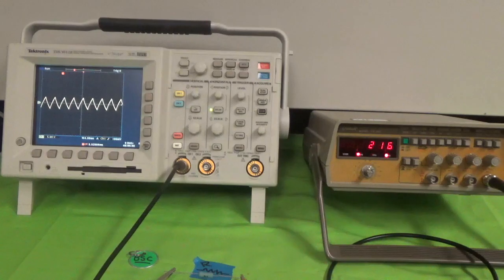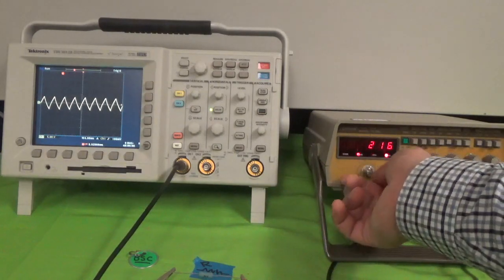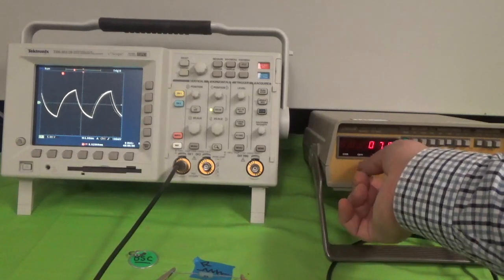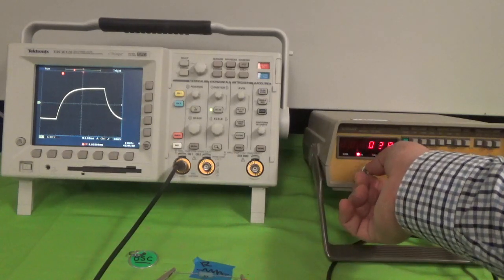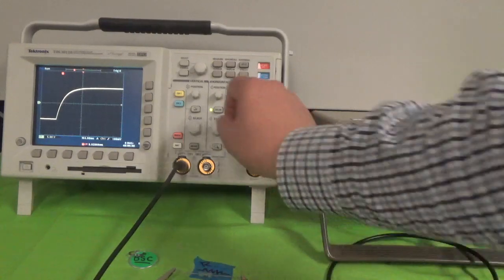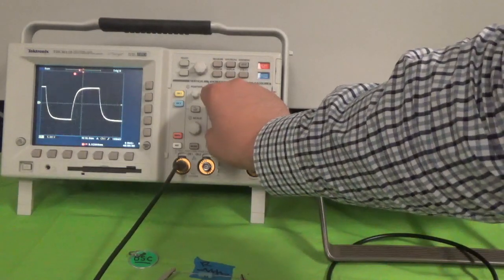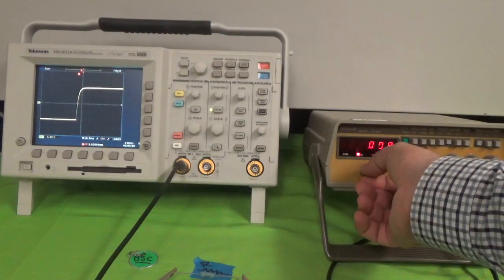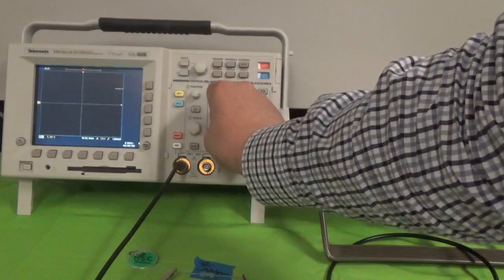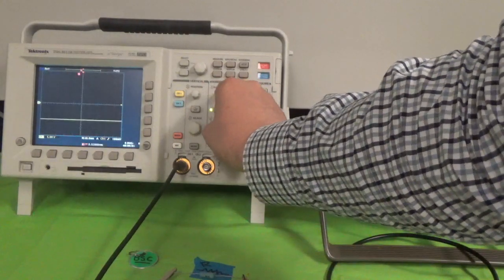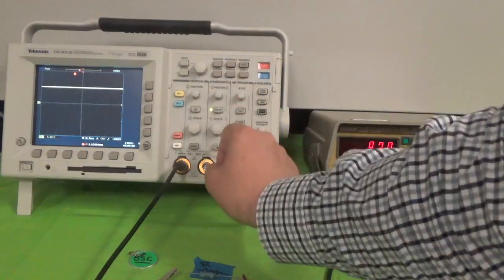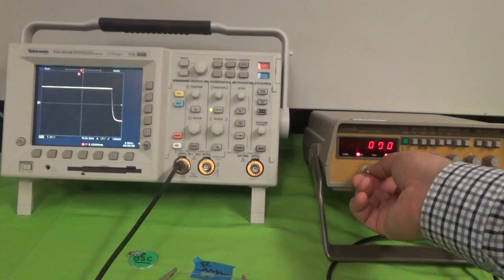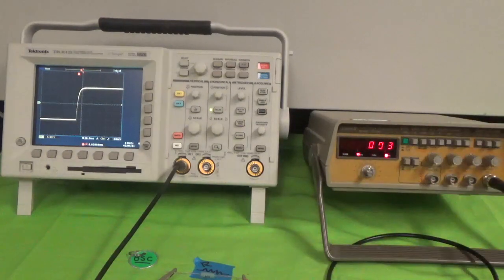So what you can see, and then I will decrease the frequency again. Decrease the frequency. Maybe I can go to a lower frequency, like around 1 hertz.